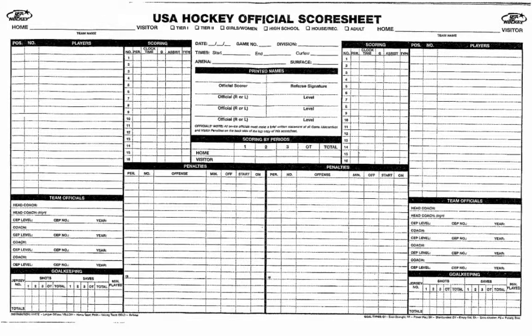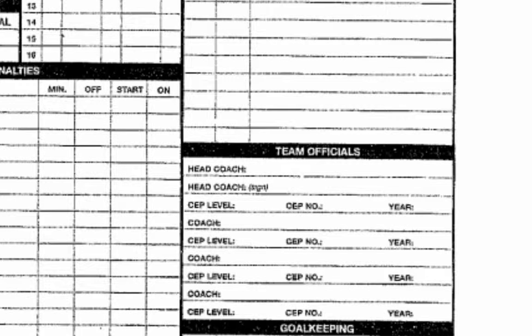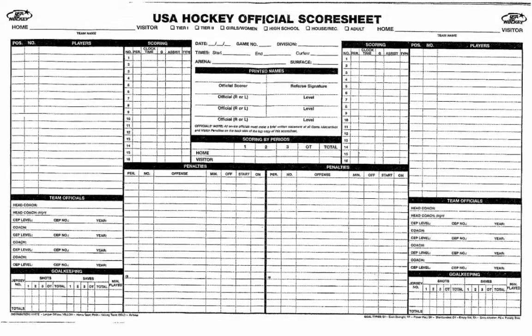Underneath each team, you will see an area for the team officials. You're going to go ahead and write in the head coach of each team. That should be included on the label. You can just write that in there. They will come over and sign that after the game. That pretty much should get you set for pre-game setup, and now you're ready to score.